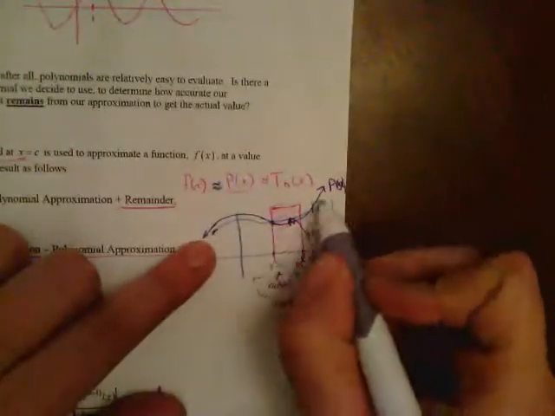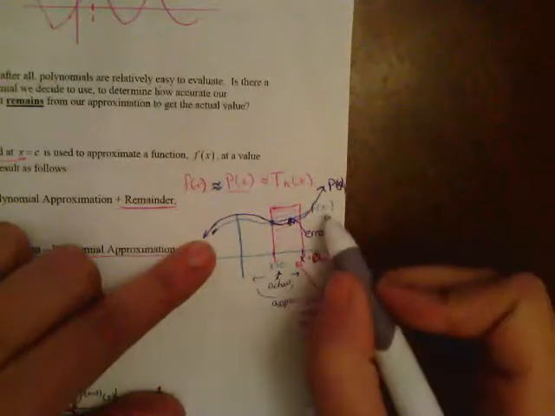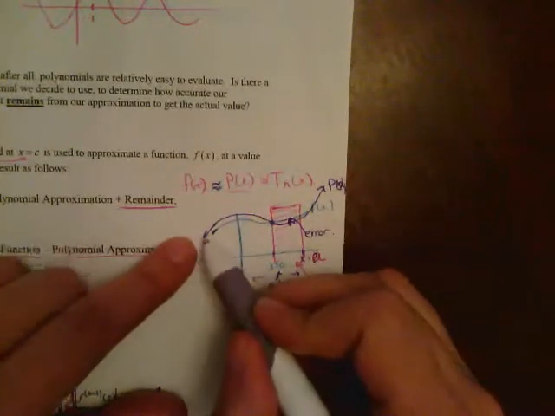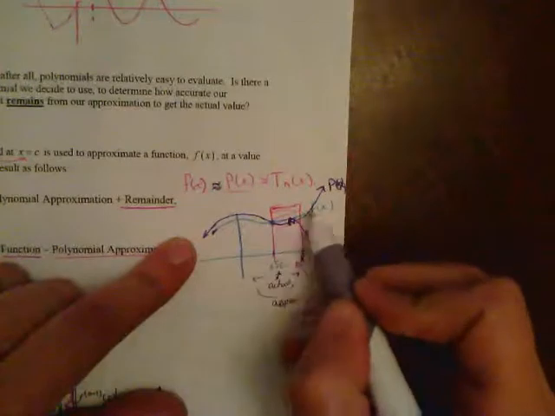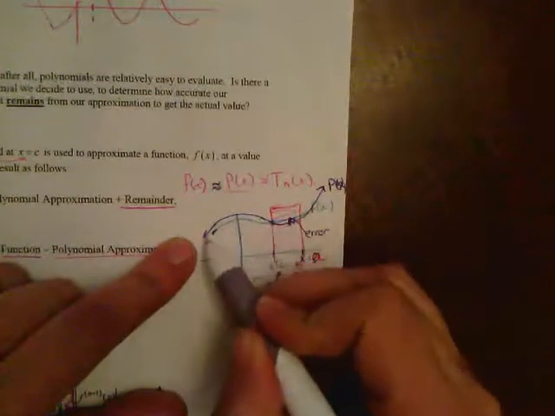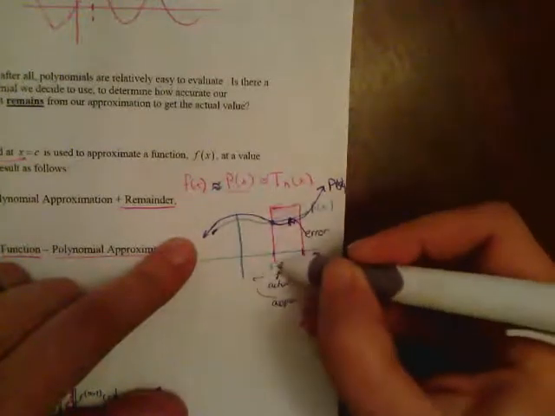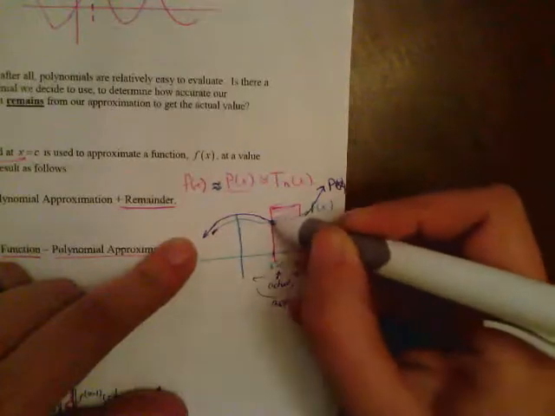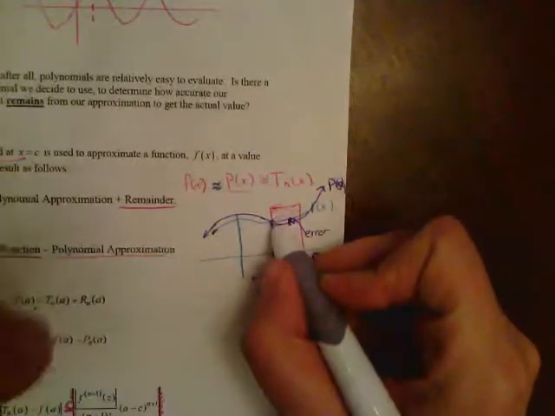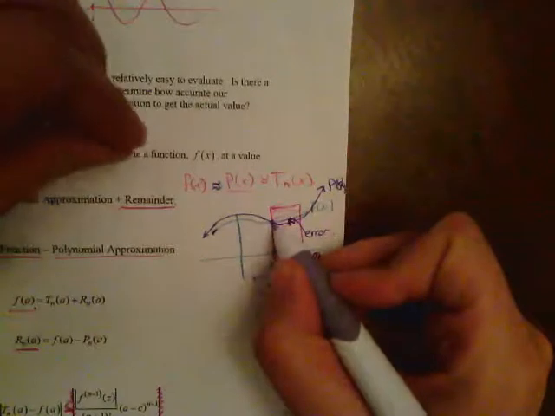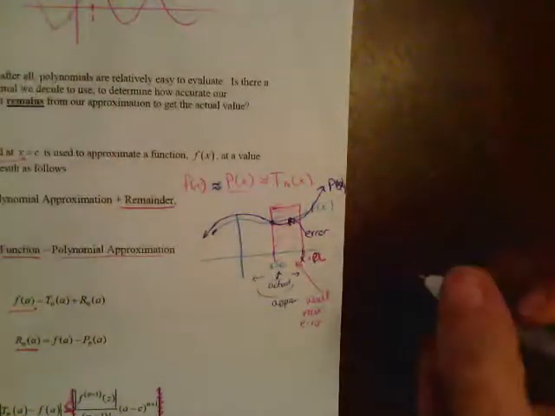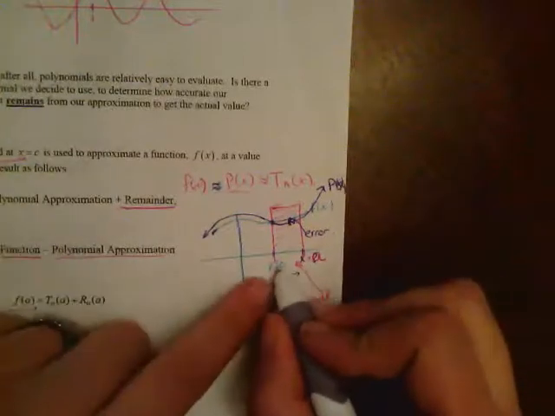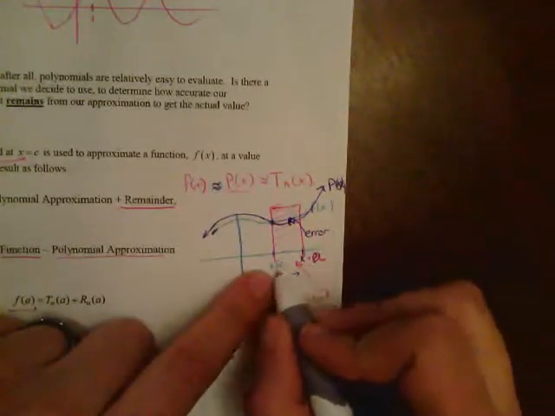So here's the idea. The blue graph right here, you can see it as f of x. We approximate with this Taylor polynomial right here, centered at x equals c. So we know that at x equals c, the function and the polynomial converge perfectly. But what if we wanted to know a value close to c, but not at c?